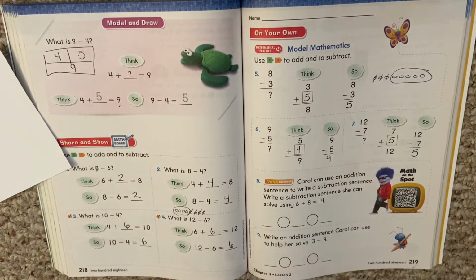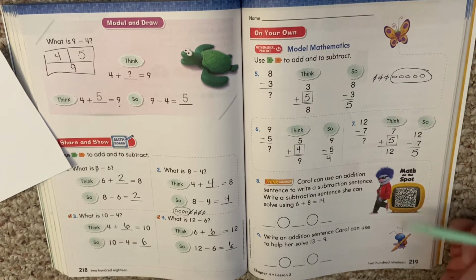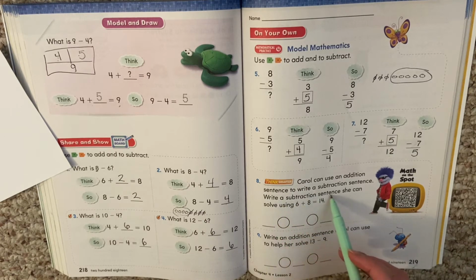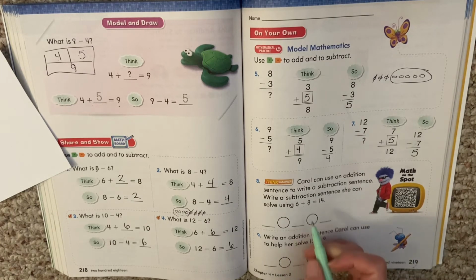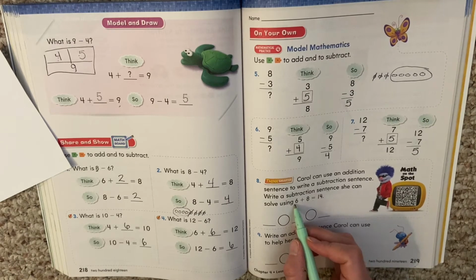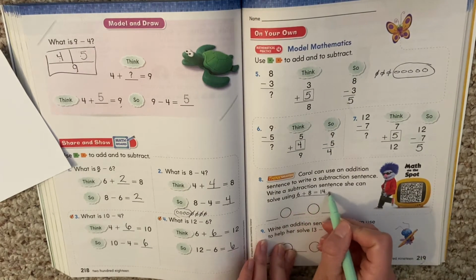All right, let's look down here, math on the spot. You can check that out on your own if you want on the video. Carol can use an addition sentence to write a subtraction sentence. Write a subtraction sentence she can solve using 6 plus 8 equals 14. Okay, so a subtraction sentence, right? That's a minus sentence.